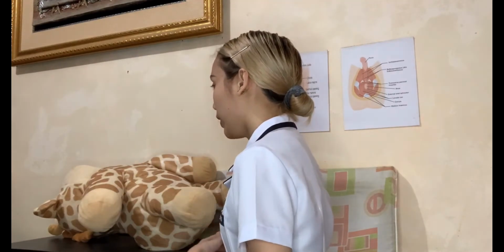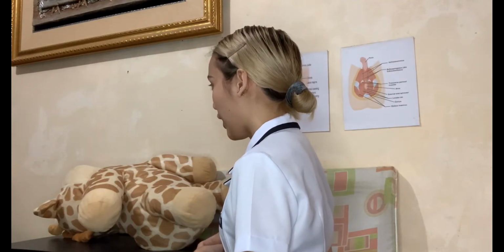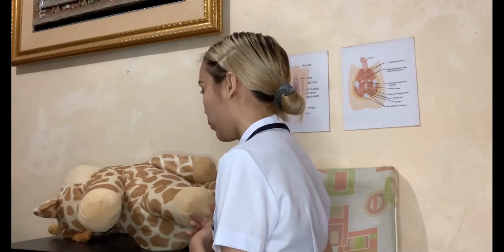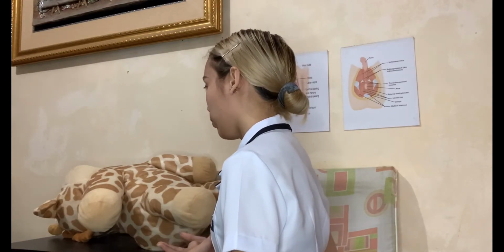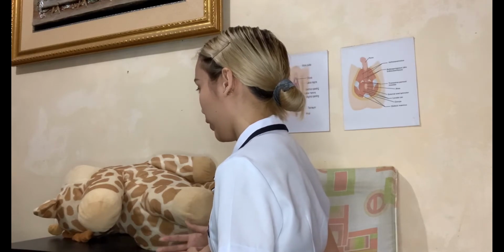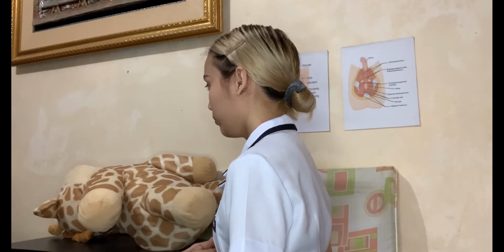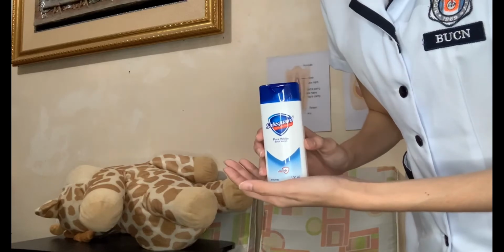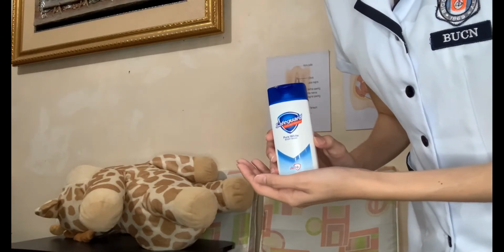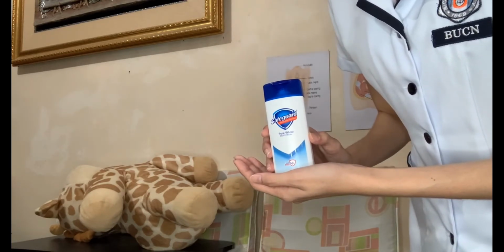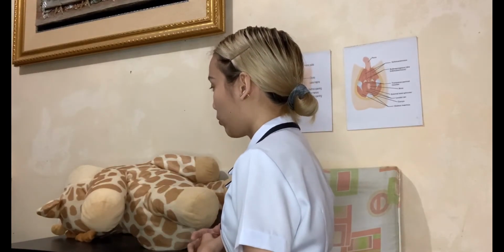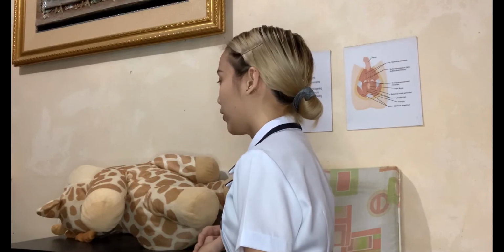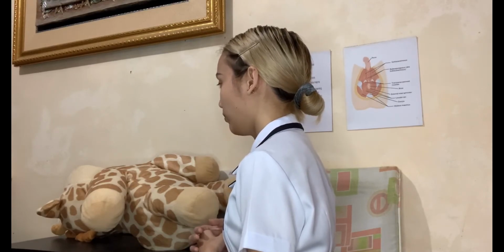So po, ma'am, to be able to participate during the procedure, I will instruct you and will inform you on what I am going to do and how you would be able to participate as we carry on with the procedures. I already performed hand hygiene and observed appropriate infection control procedures. Before we carry on with the procedure, I have already closed the windows and doors and have established privacy.